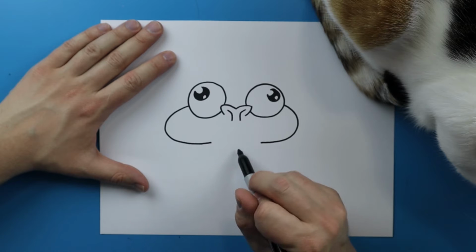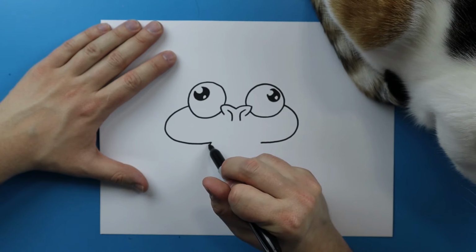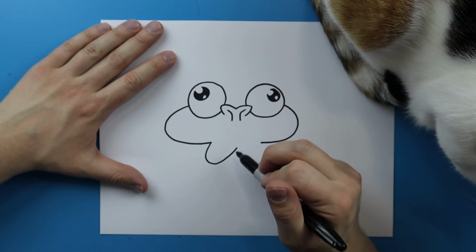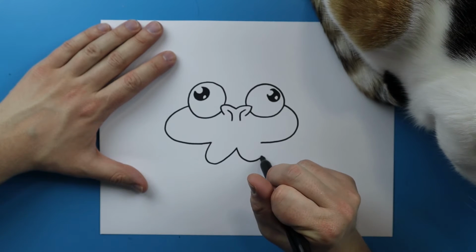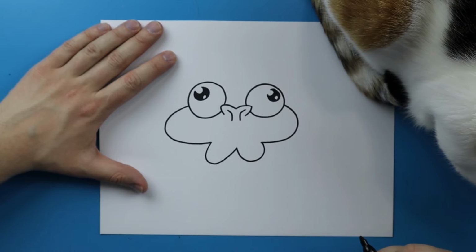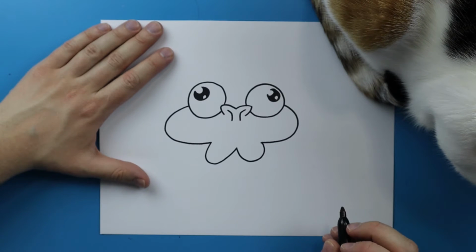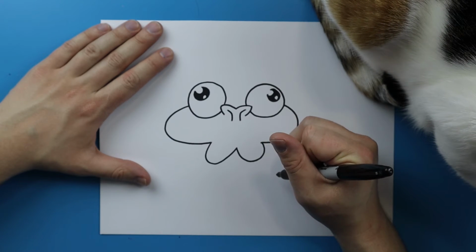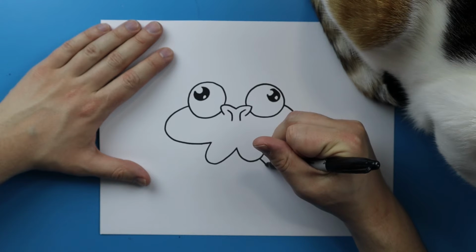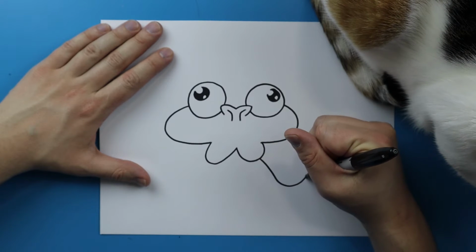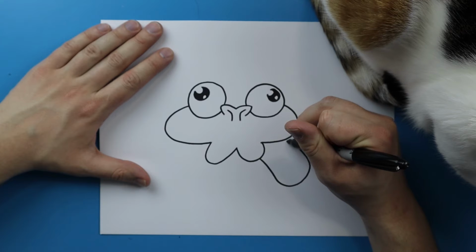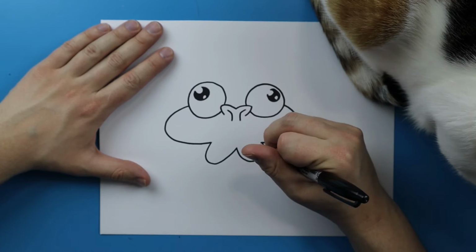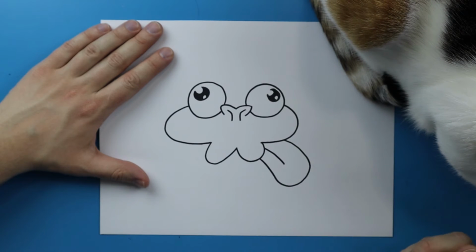Now his mouth, we're going to make two little bumps down here. First I'm going to make one that's a little bit skinnier, and then this next one is going to be a little bit bigger and wider. Now, starting out here, he's got a tongue sticking out. So I'm going to draw a line that curves out, comes around, and then comes right up to here. And then you want to make a little line going down it.